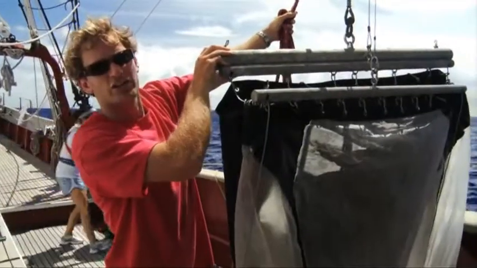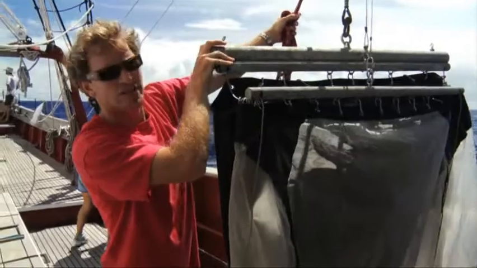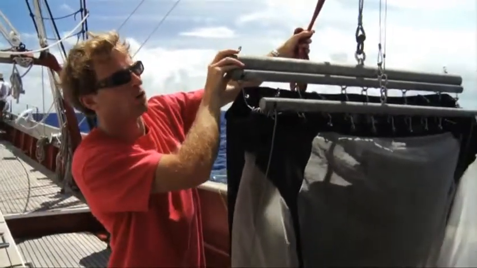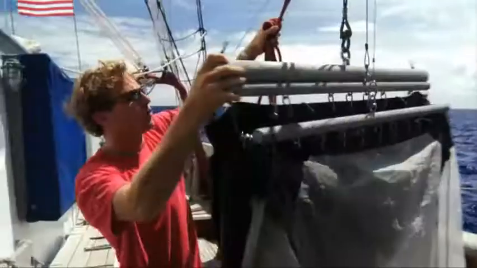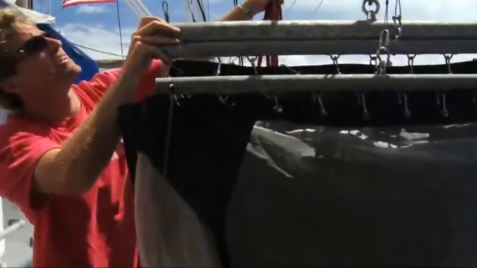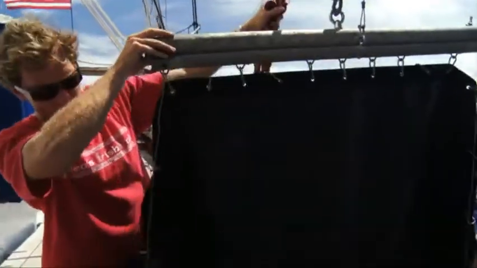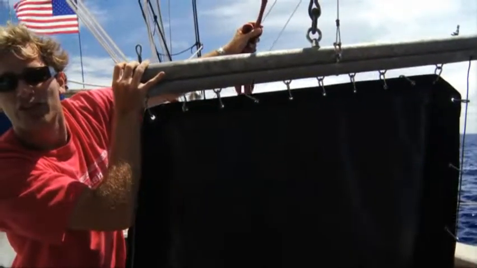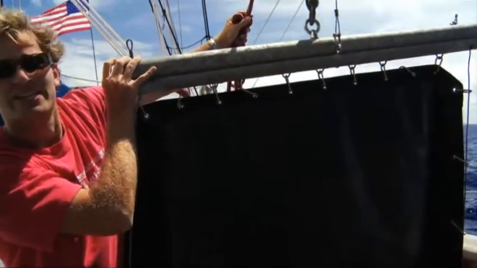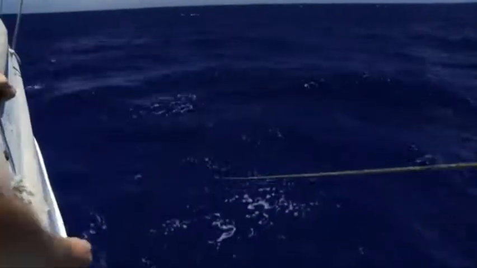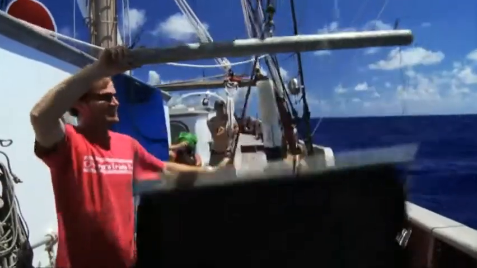This is our tucker trawl net. What we use it for is getting a discrete sample from a certain depth in the water column, with the idea that plastics are submerged in the water column, and we want to know where they are. We send the net down closed, then we send out a messenger which opens the net. We tow the net for 15 minutes, and then we send out a messenger and close the net.